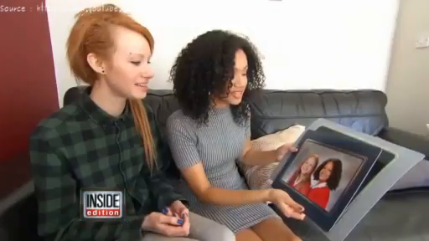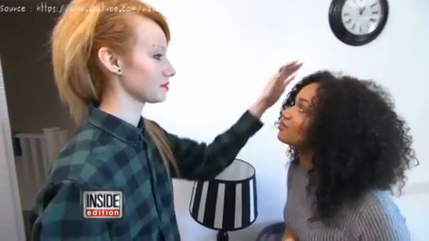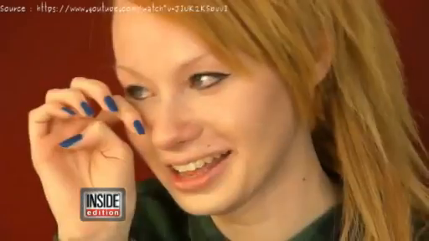But by age 10, Lucy says she didn't feel like a twin, so why dress like one? We don't look alike, so why should we have to wear the exact same thing? Maria says she once wished for Lucy's straight hair. I used to cry about it. I hate my curly hair. And Lucy says she was sometimes taunted at school. They thought I was adopted and calling me a ghost.